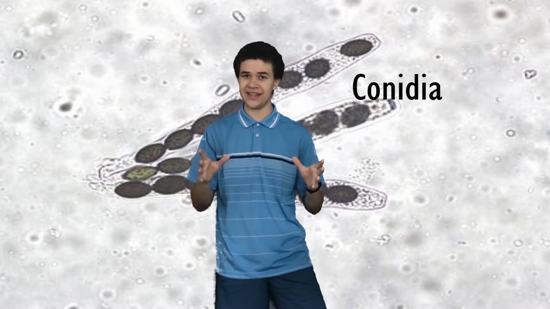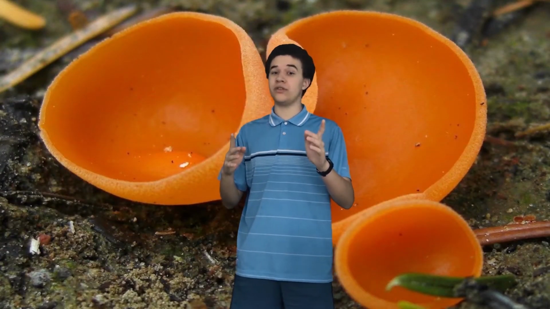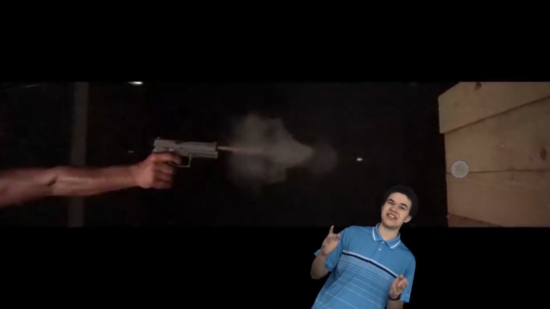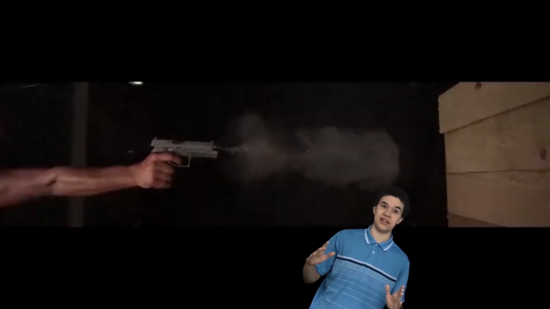Anyway, the asci hold spores, also called conidia in this specific case, and when the conditions are right, they'll shoot them out. Cup fungi will shoot them out when in contact with water, and some asci can shoot spores out as fast or faster than bullets.